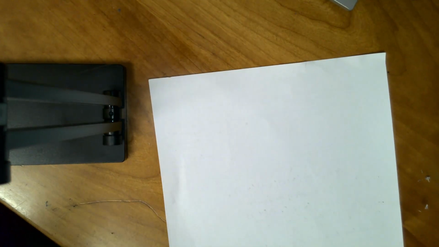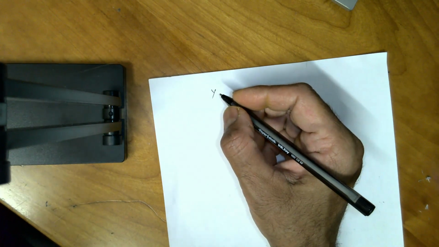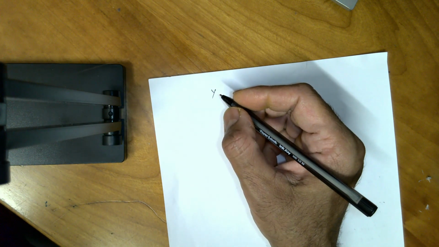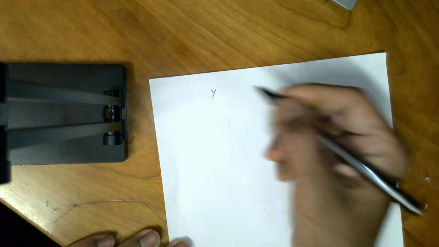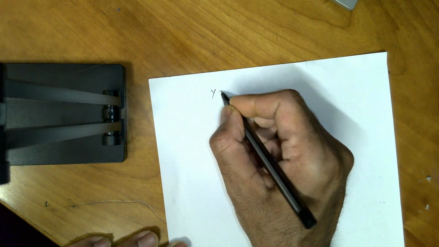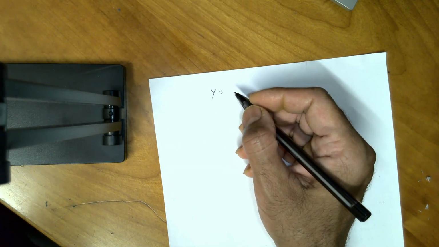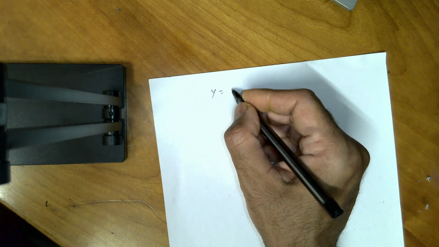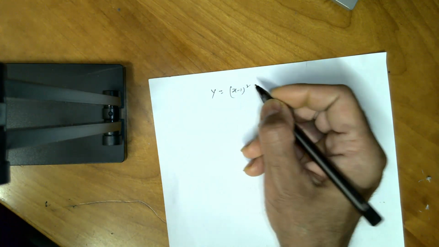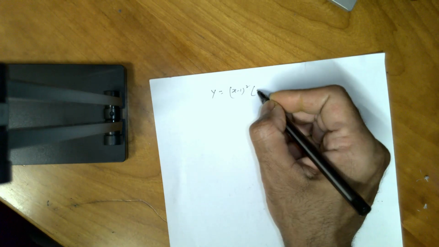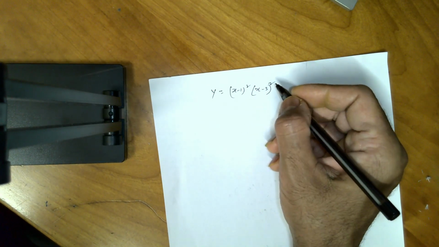Right. Okay, so in this one, I sketch the following curve and clearly show the points of intersection with the axes, something like that. That is what they will ask you. Okay, so that is y equal to (x - 1) in brackets, squared, and then you've got (x - 3), also in brackets with the square.